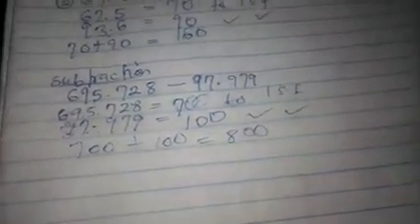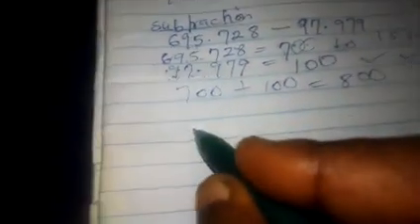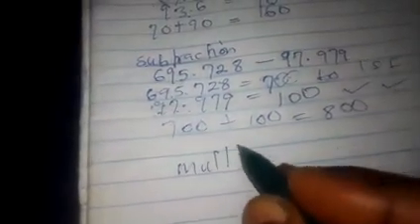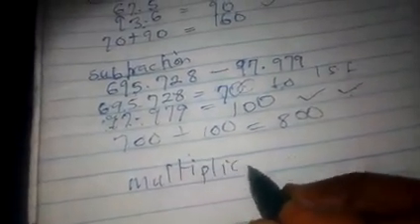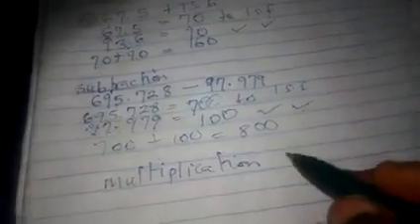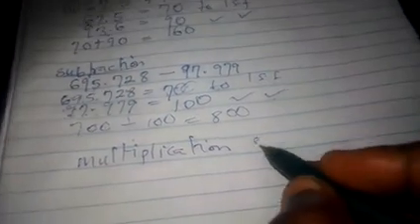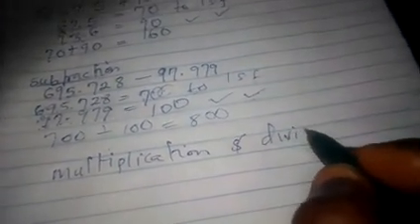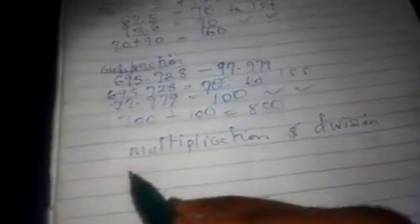This is for the subtraction aspect. What if we go into multiplication? Now, let's quickly go into multiplication and division. And division, if time will permit us.